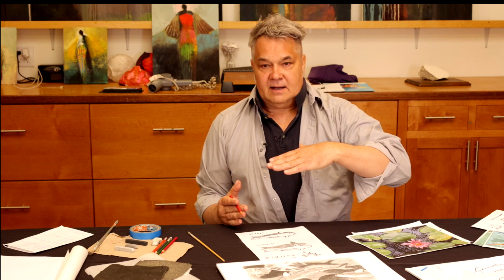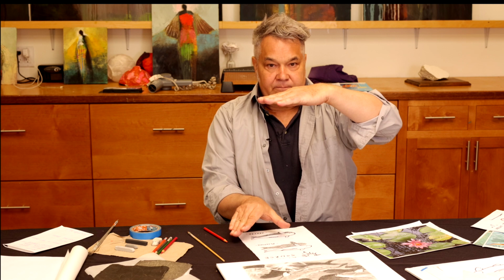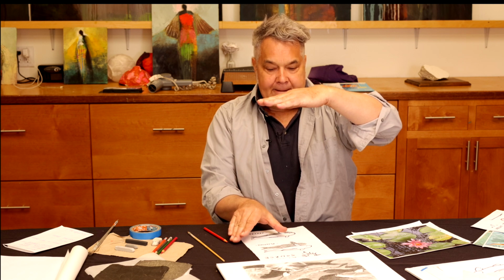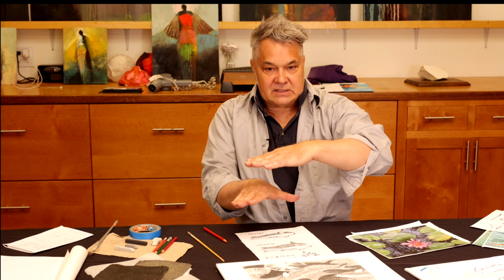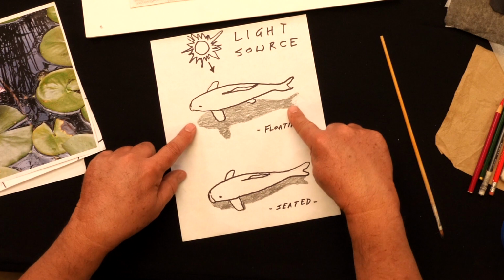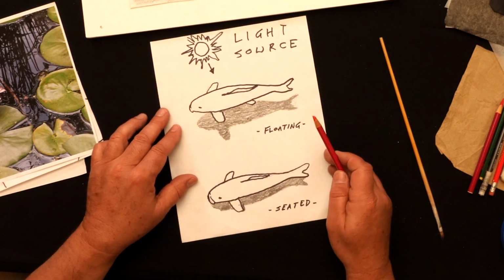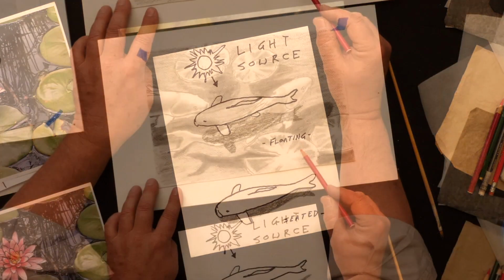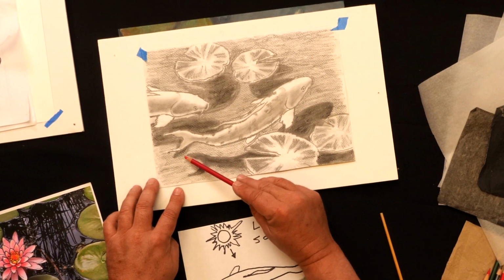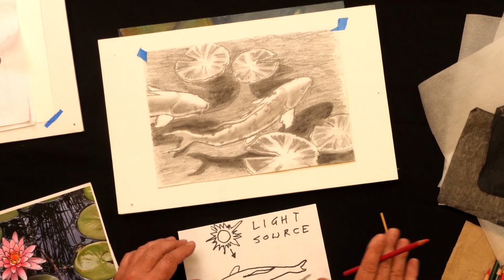So your shadow is going to tell your viewer how high up in the water that fish is. The higher it is, the smaller and further away that shadow is. And if it gets closer, the shadow gets bigger and closer to the fish. So this fish looks like it's sitting on the ground. This fish looks like it's hovering through the water. So you definitely want to keep light source in mind. And you're going to notice in our drawing that the fish look like they're hovering through the water, and that shadow's telling you that they're off the ground.